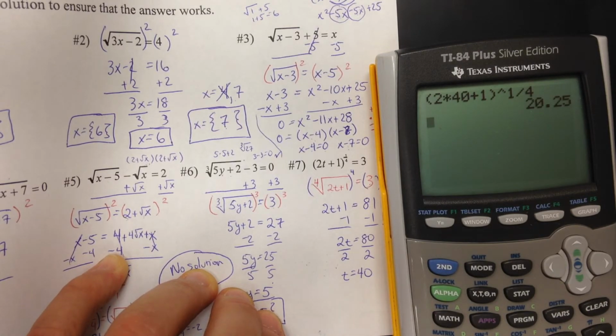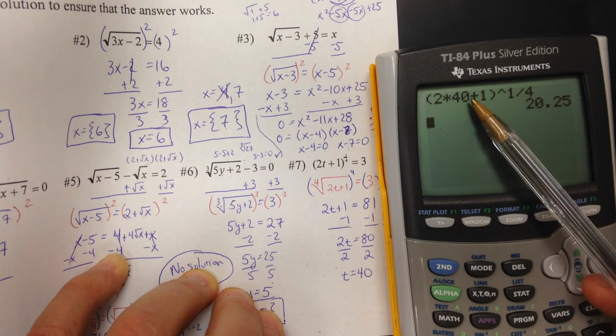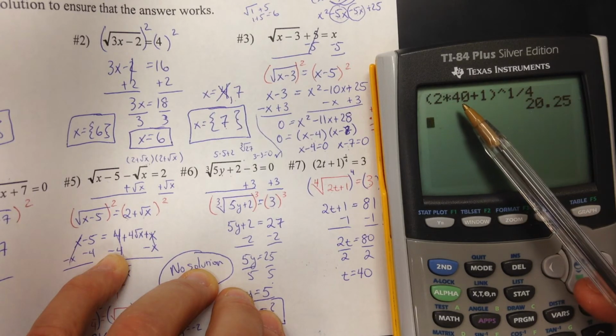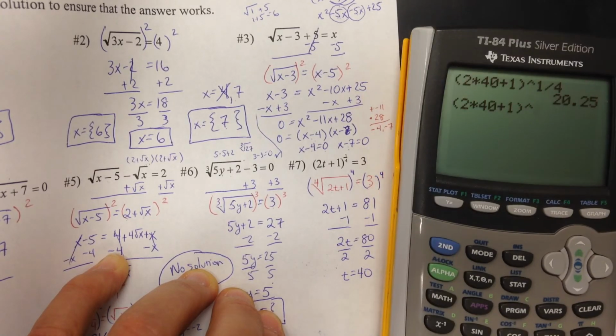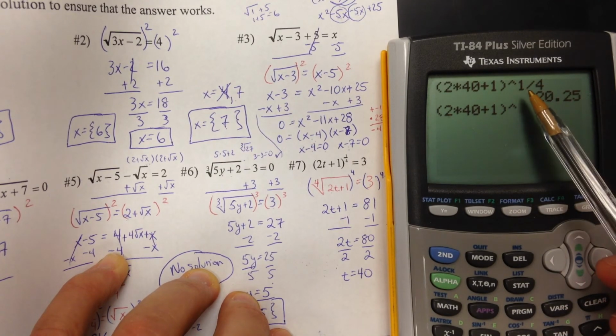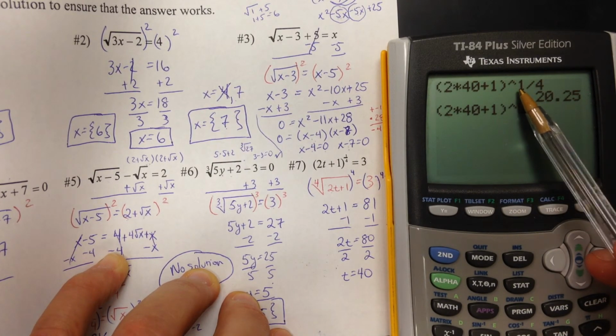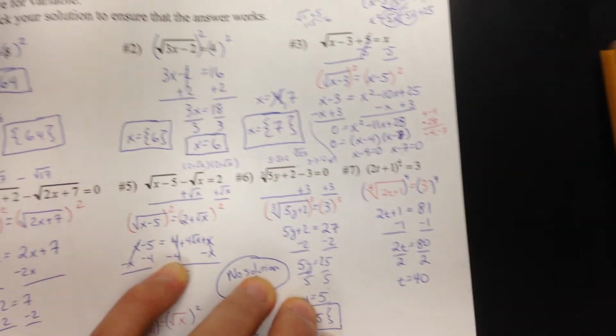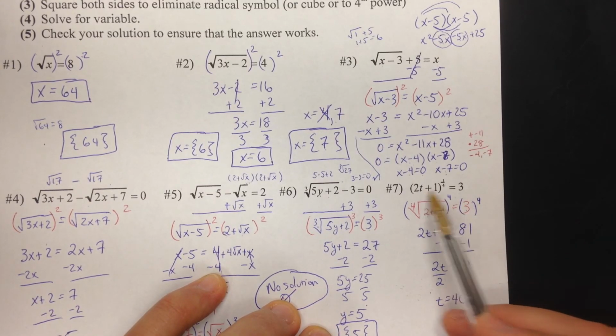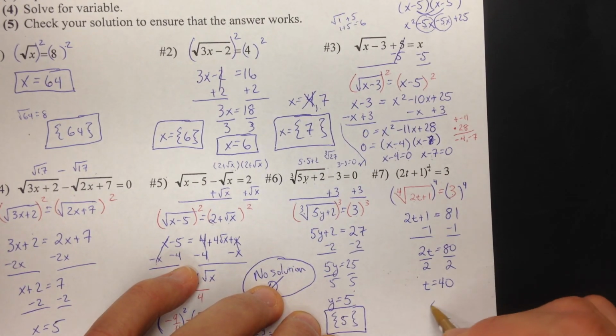Oh, it doesn't. Okay, so I must have made a mistake. Well, let me look at what I typed here. 2 times 40 plus 1. It's all in parentheses. That's good. You know what? My exponent is wrong. What I really needed to do, I'm raising this number here to the 1/4 power. But the way I typed it, I raised it to the first and then divided by 4. I need to put that fraction inside parentheses. To the 1/4 equals 3. And this is good because 3 is the right side. This is equal to 3. This is equal to 3. 40 is my solution.